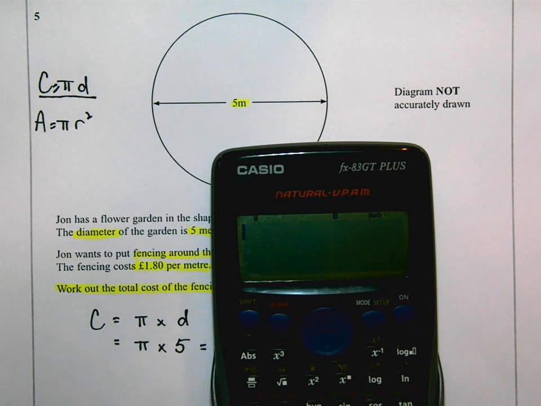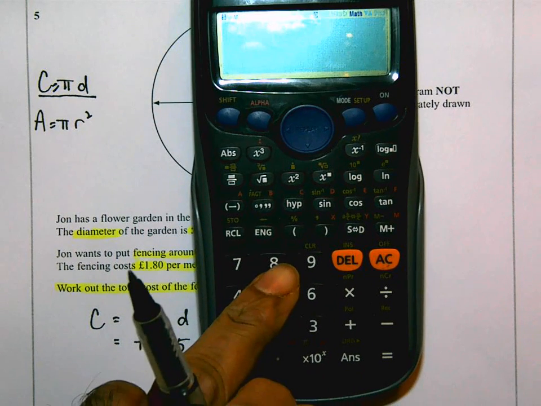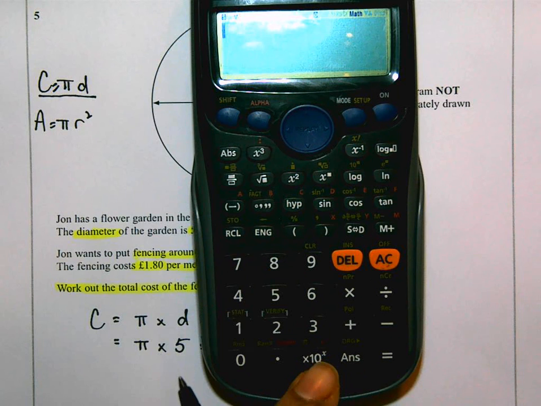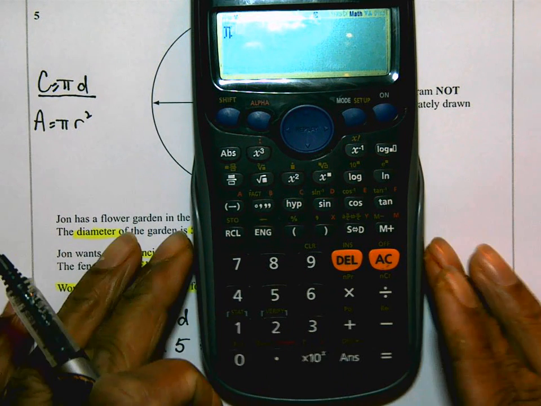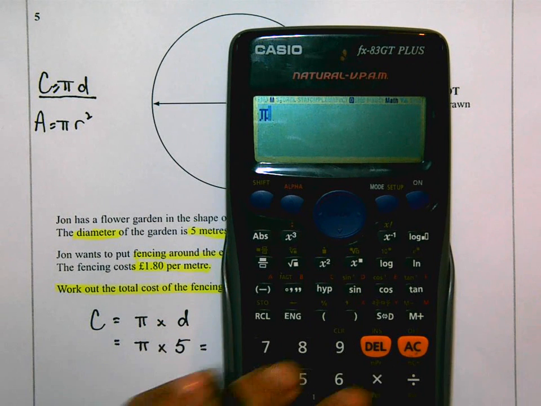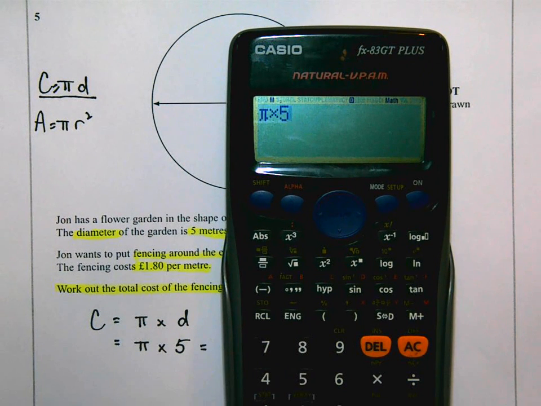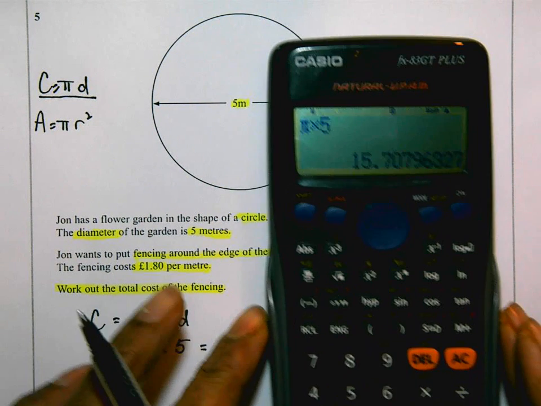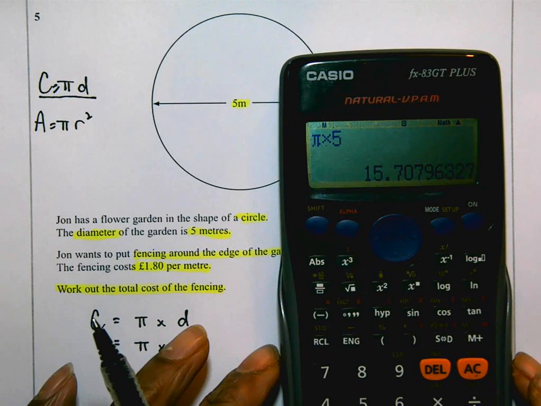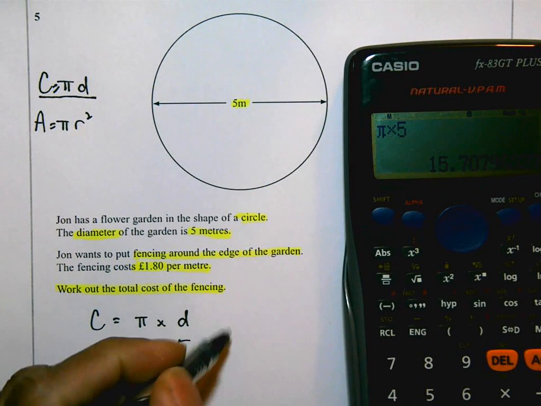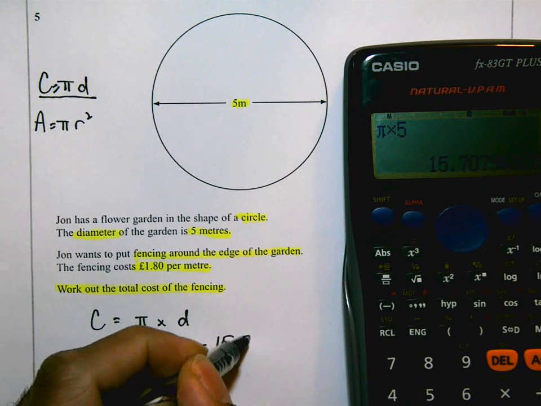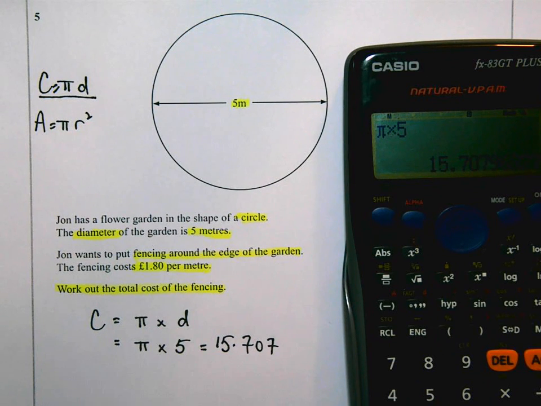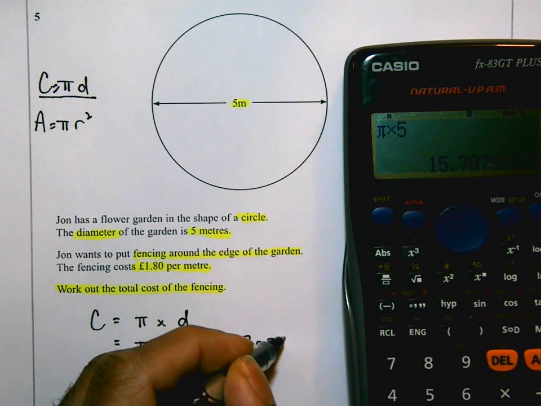So shift and then the pi button down at the very bottom here. This button here. You can see the pi symbol just above it. So there it is, pi. I'm going to times that by 5. So pi times 5 equals, and if it doesn't come up straight away, press the SD button, but I get 15.70796.